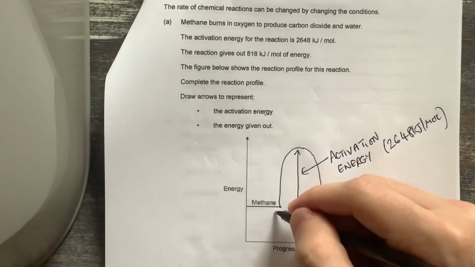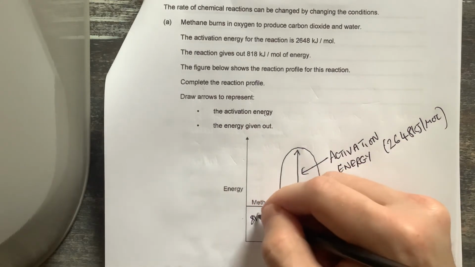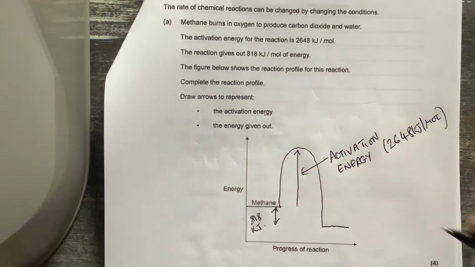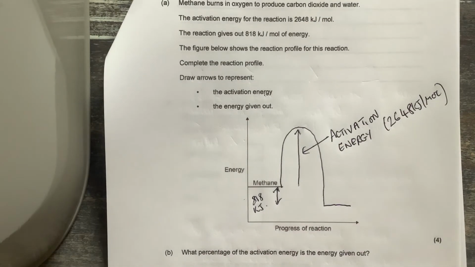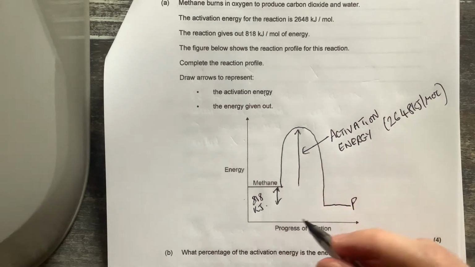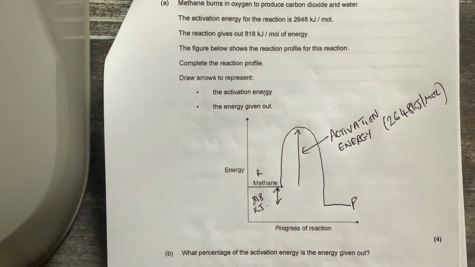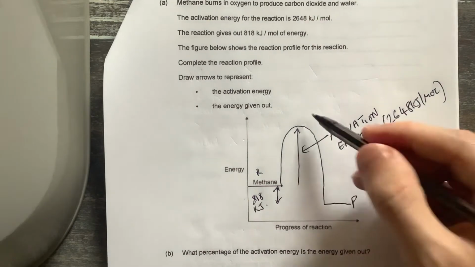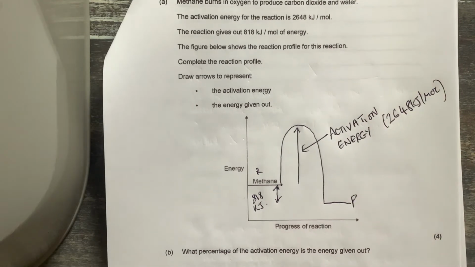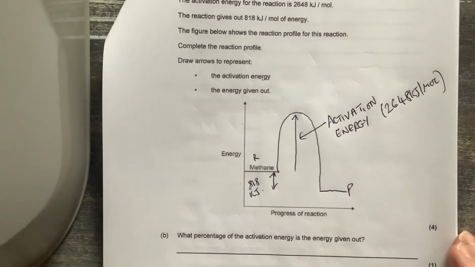And then it gives out 818 kilojoules. This is the products, where obviously now there's 818 kilojoules per mole less of energy. That is the reactants. The activation energy is here, and that would get you your 4 marks.